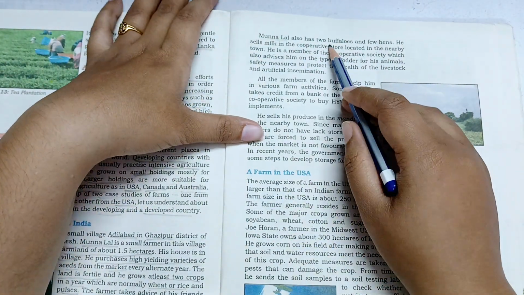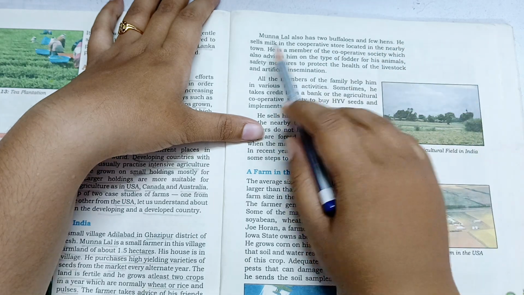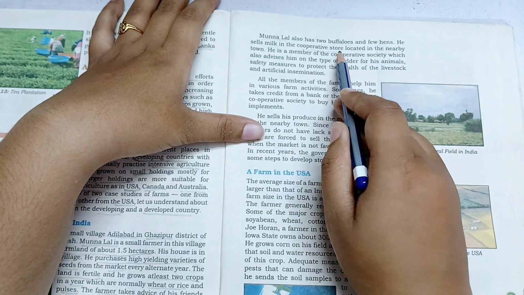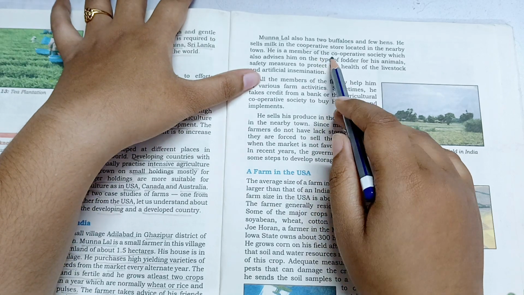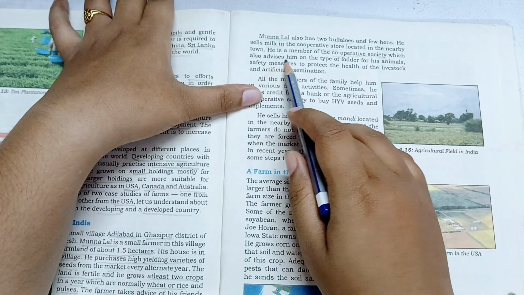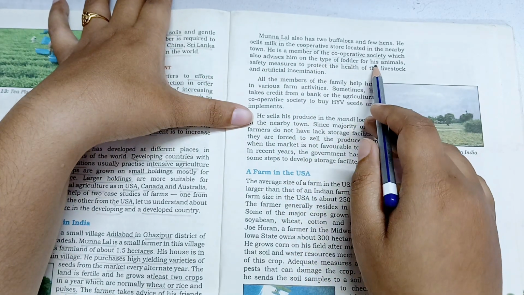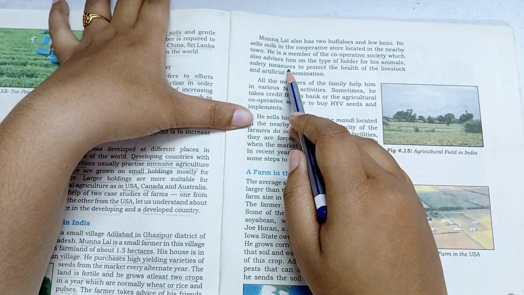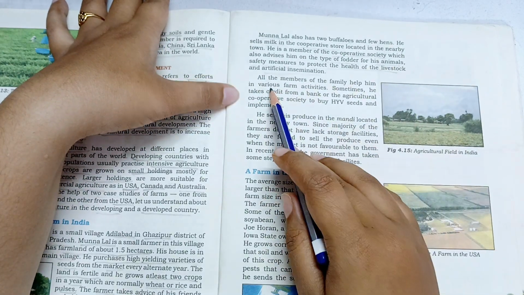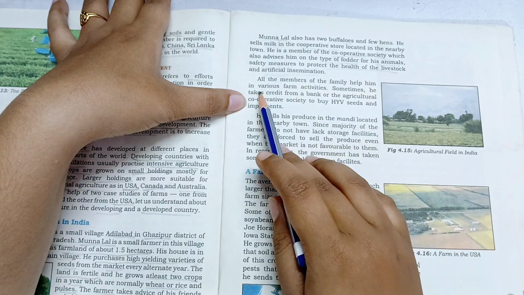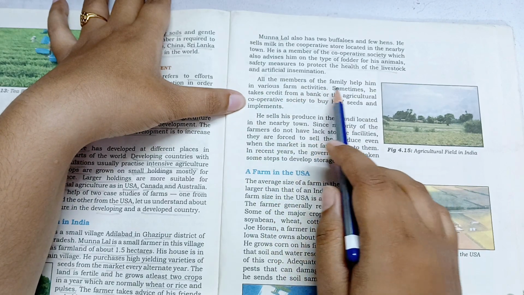Munna Lal also has two buffaloes and a few hens. He sells milk in the cooperative store located in the nearby town. He is a member of the cooperative society, which also advises him on the type of fodder for his animals, safety measures to protect the health of the livestock, and artificial insemination. All the members of the family help in various farm activities.